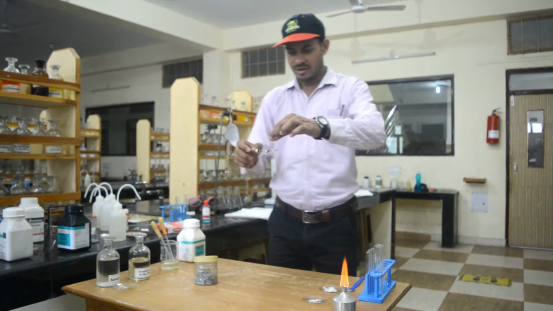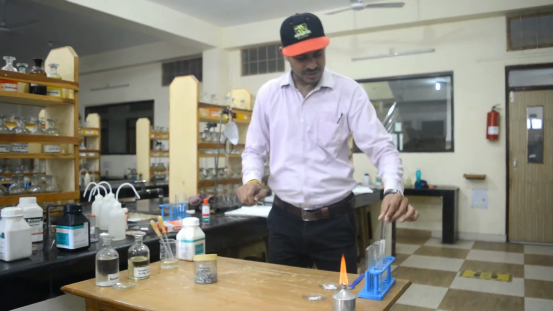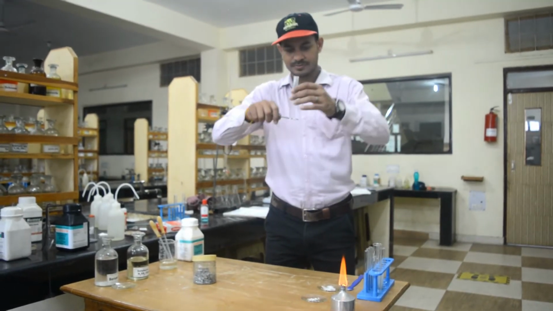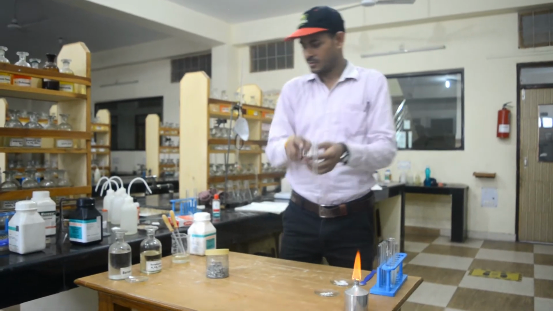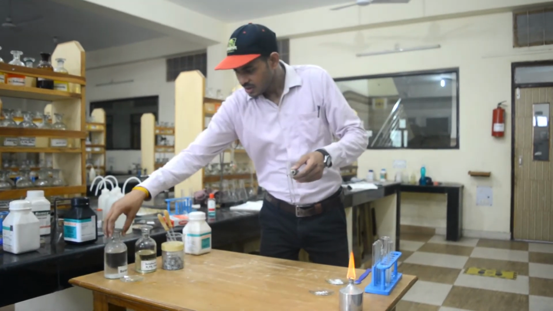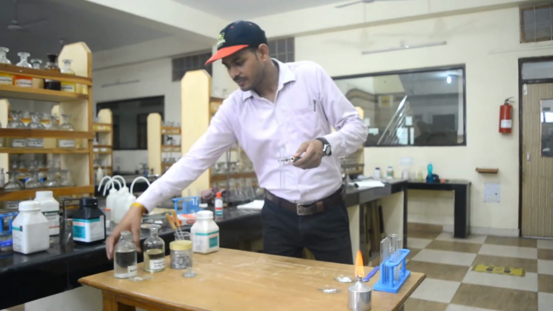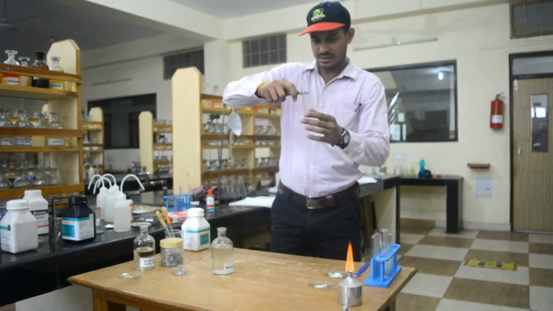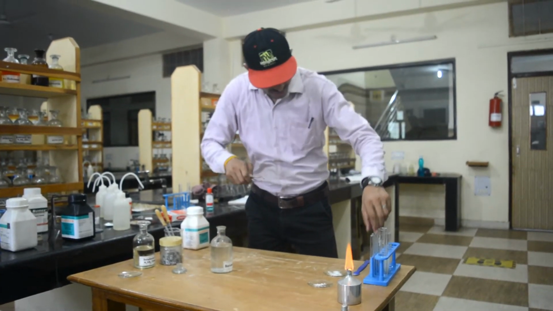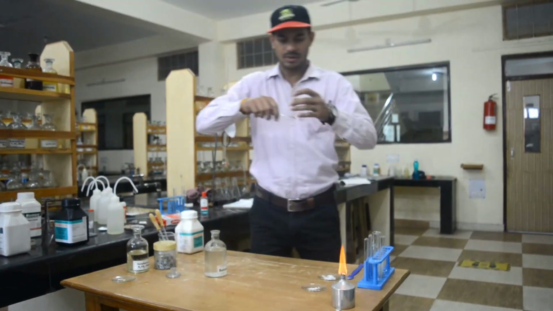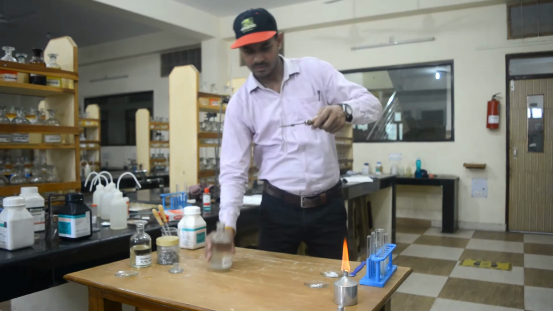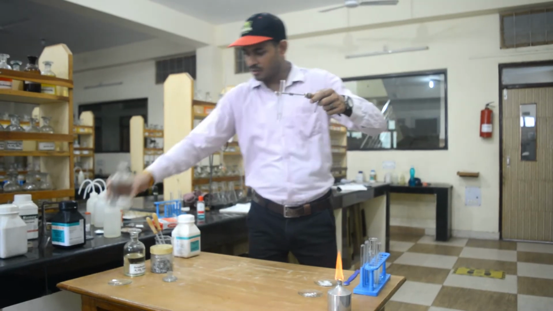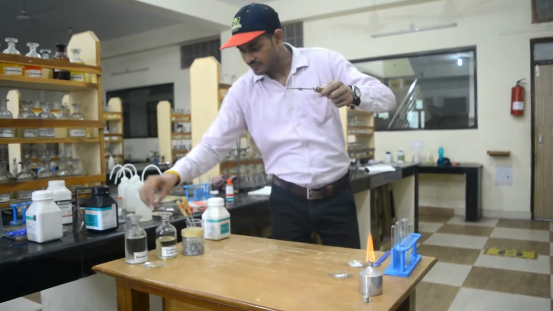Now let us do the next one, the double displacement reaction. Again I will take a test tube. For this, I will do the reaction between barium chloride and sodium sulfate. First of all I will take the barium chloride, in another test tube. I have taken the barium chloride. Now I will add sodium sulfate in this.